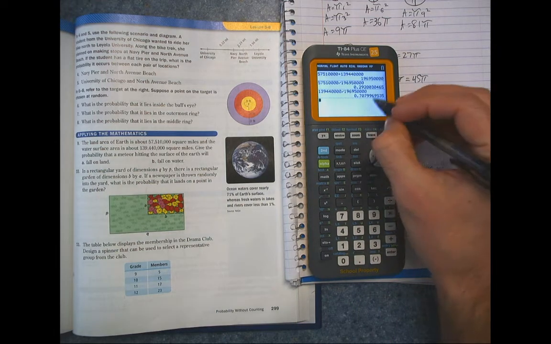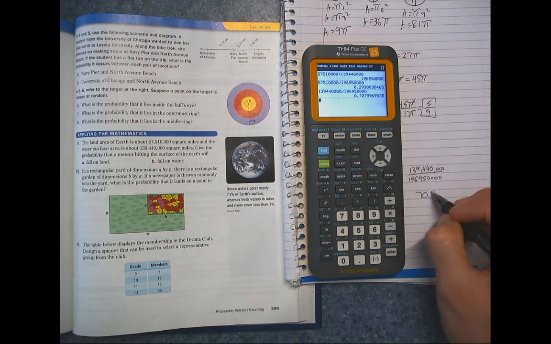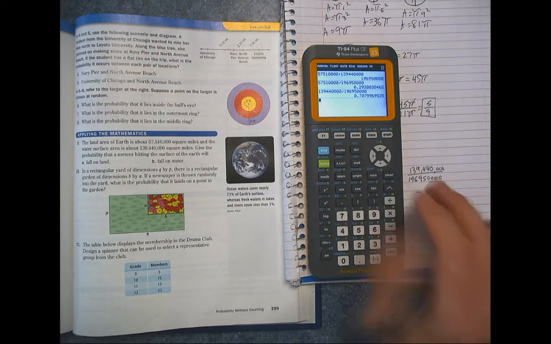And we move that 2 spots. 70.7, but the 9 is going to bump it up, so about 70.8%.